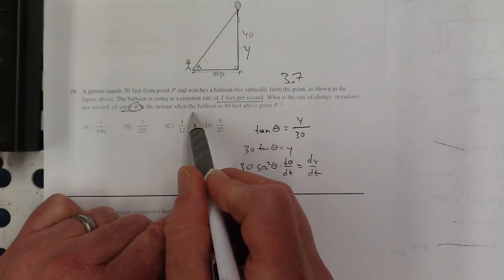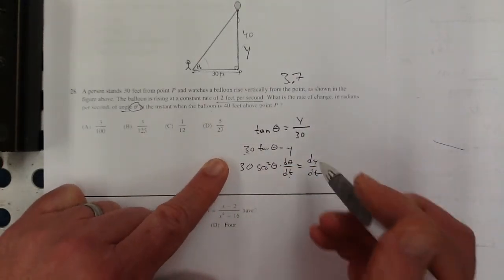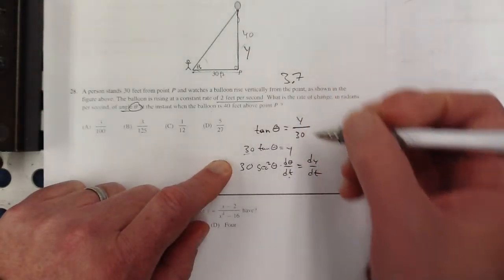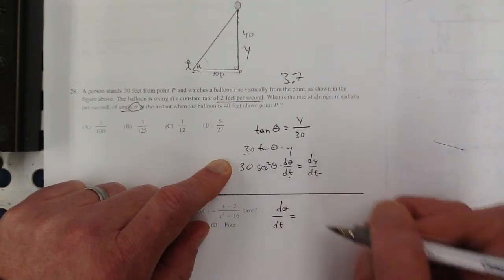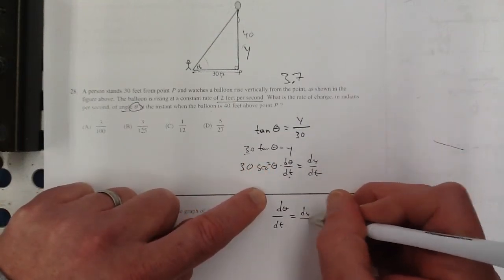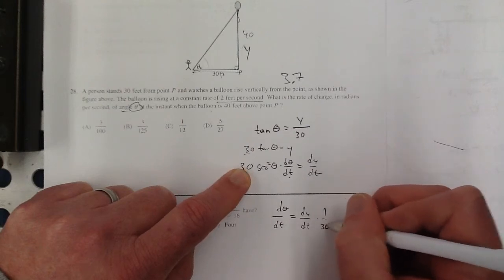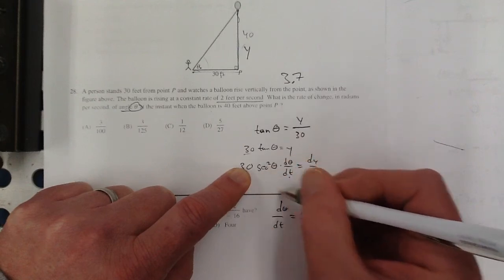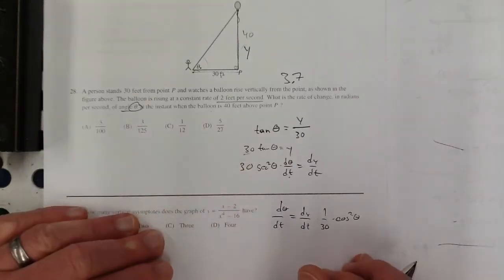So we want to know what is the rate of change. We're looking for d theta dt. Okay, so let's see if we can figure out the stuff that we need to know. First of all, I'm going to solve for d theta dt. So on the other side of this equation, I'm going to have dy dt. The 30 is going to be on the bottom, so like 1/30th. And then when I divide by secant, remember secant is 1 over cosine, so if I move that to the other side, it just becomes cosine squared theta.